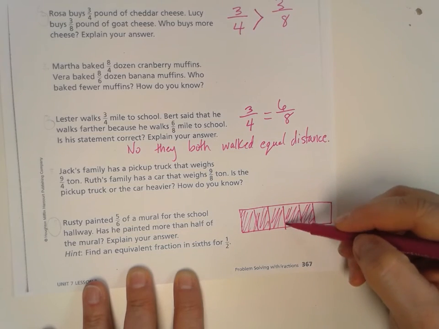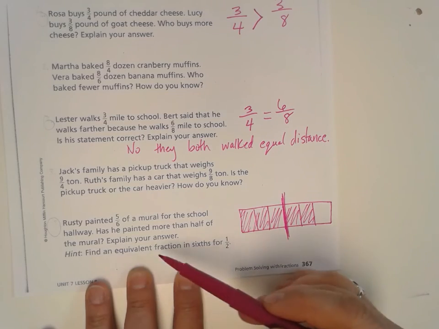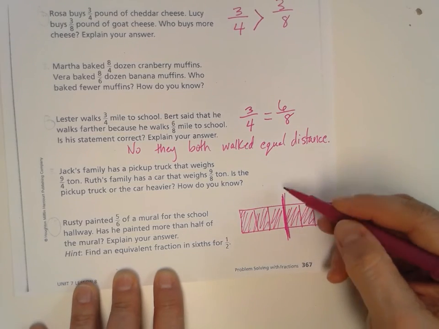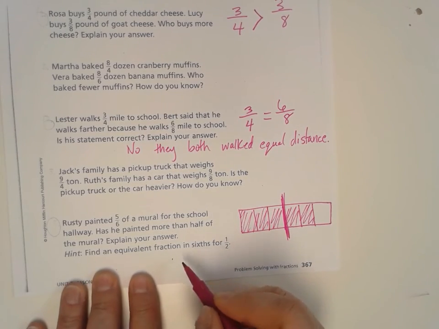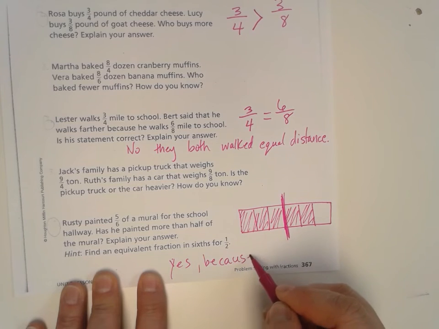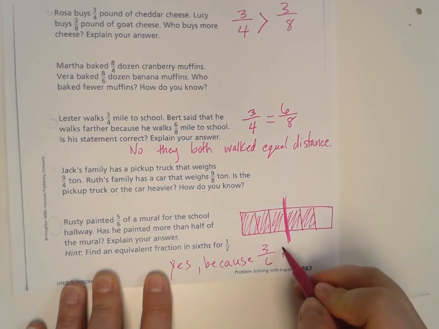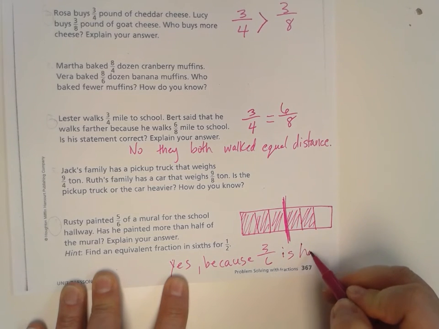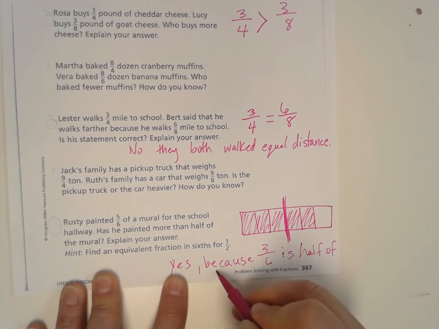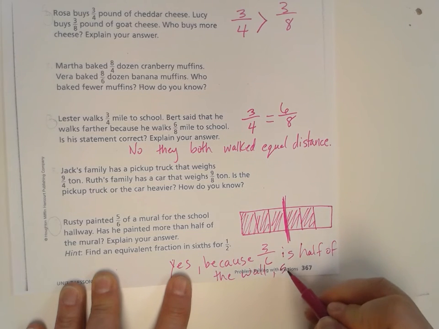Here's our half, and the hint says to find an equivalent fraction for a half. Here's the half mark. So yes, he has painted more than half, and we can say that because 3/6, 1, 2, 3, is half of the wall. 5/6 is greater.